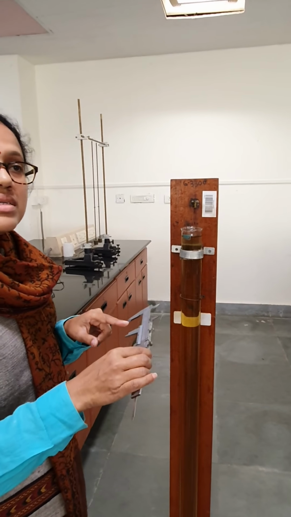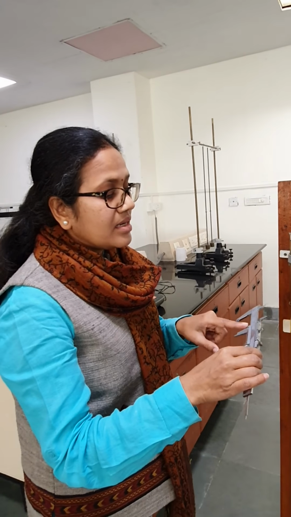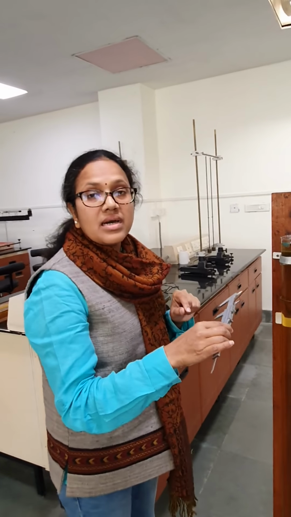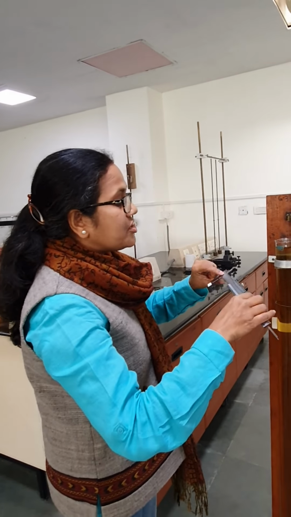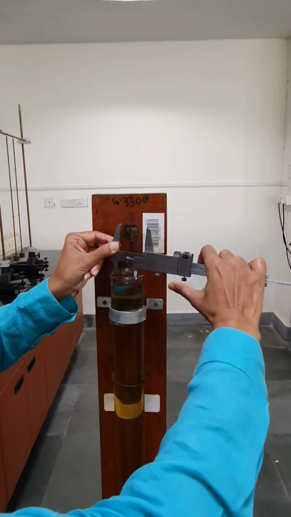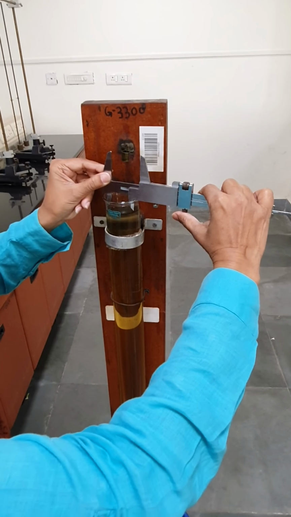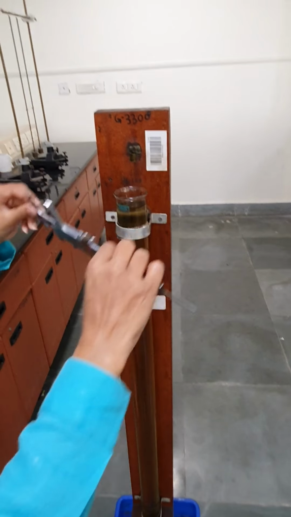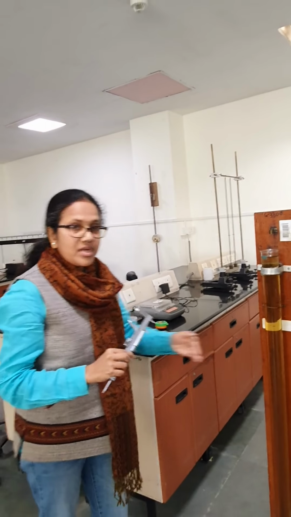As you have done in the class, here 50 vernier scale divisions match with 49 main scale divisions, and we can calculate the least count, which is 0.02 millimeter. Using the vernier caliper, we can calculate the inner diameter of the tube, and this is required to calculate the correction term due to the finite length of the tube.